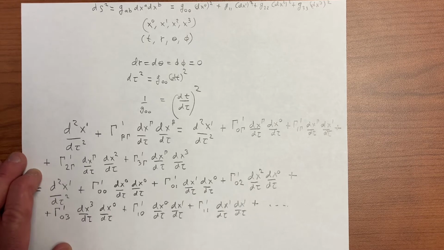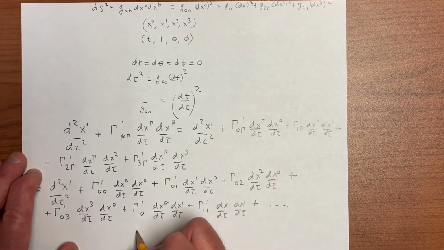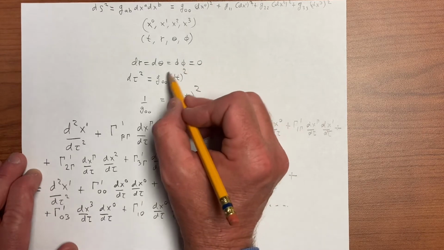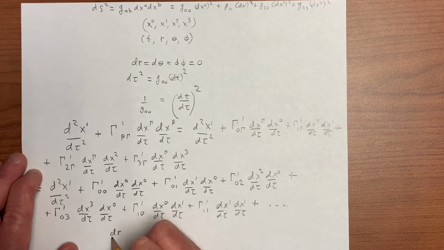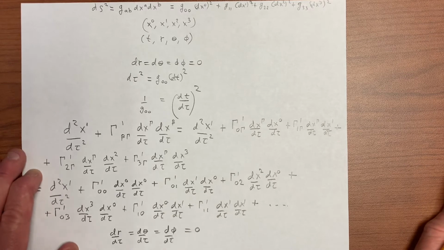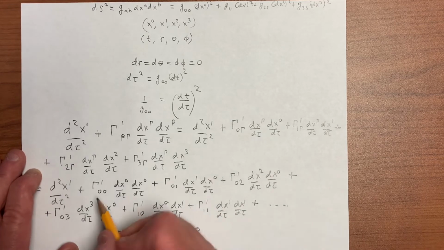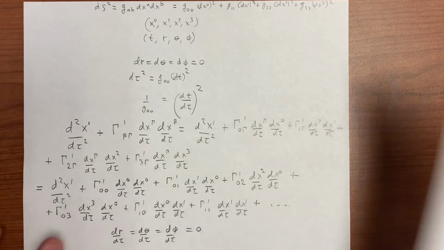So all of these things will be 0, and therefore the only thing that we care about, because we want to consider a situation where, let's be precise here, dr by d tau equals d theta by d tau equals d phi by d tau, and that's equal to 0. And so this is the only term that will survive. So that's the one we need to explore.